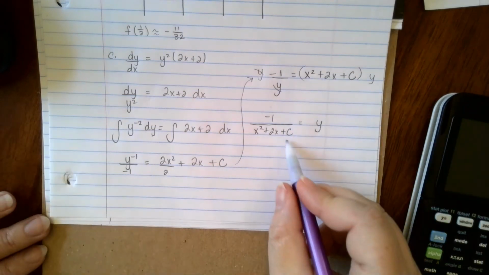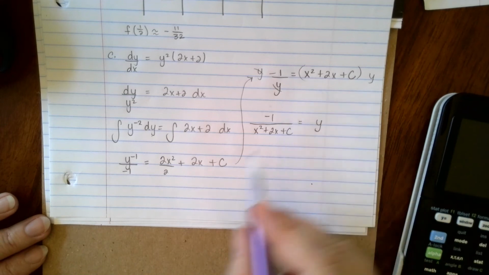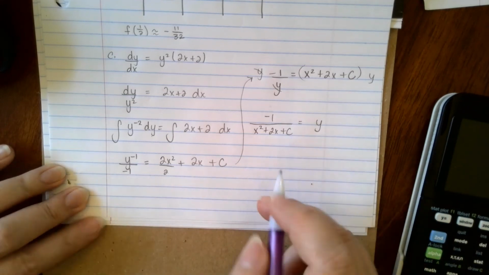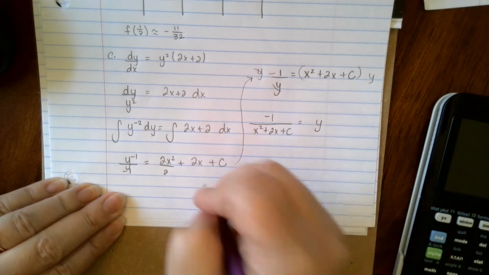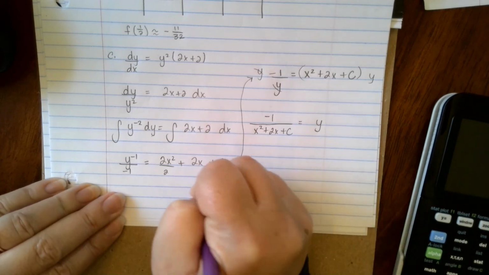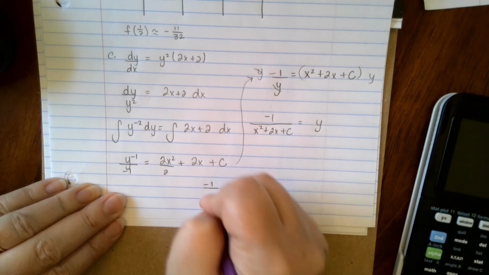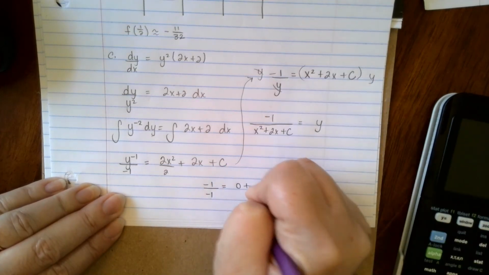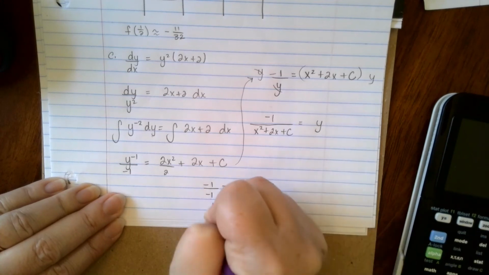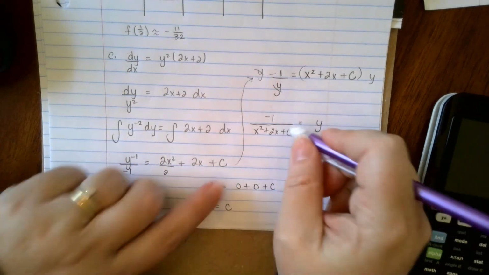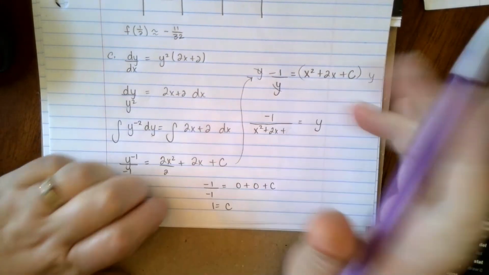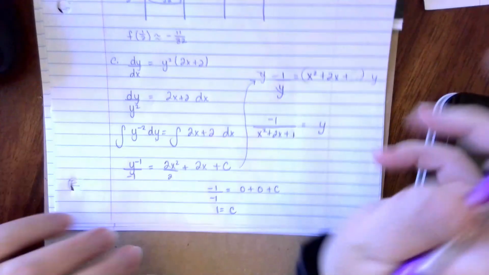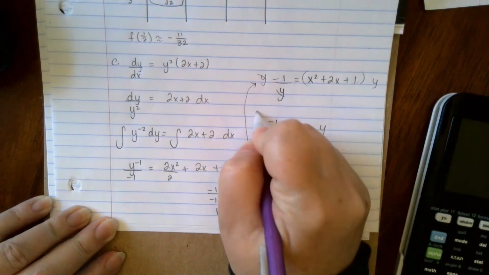Ooh, I forgot to solve for my c. Let me solve for my c over here, and then I'll plug it in for you because I forgot to do it before. So we've got negative 1 over y. They told me y was equal to negative 1 and x was equal to 0. So I find out that 1 is equal to c. Okay, so I can put a 1 in right here and a 1 in right there, and I have my final answer.